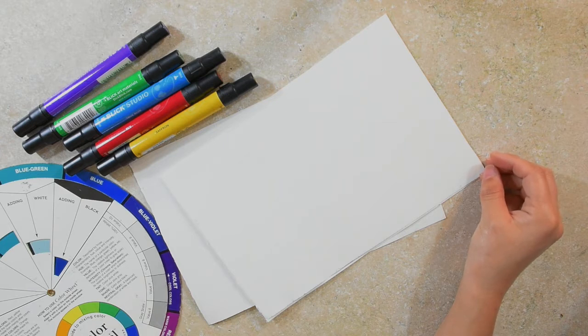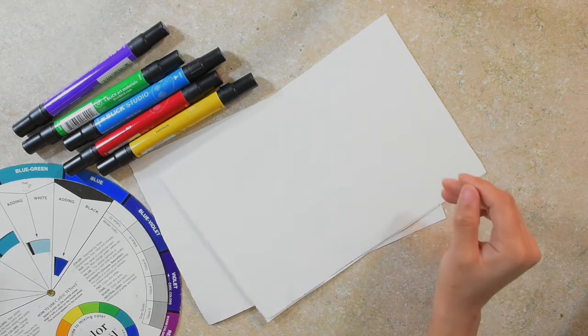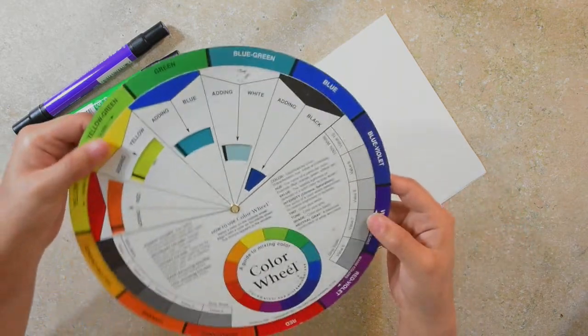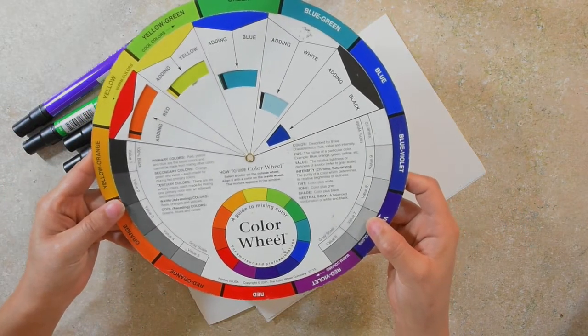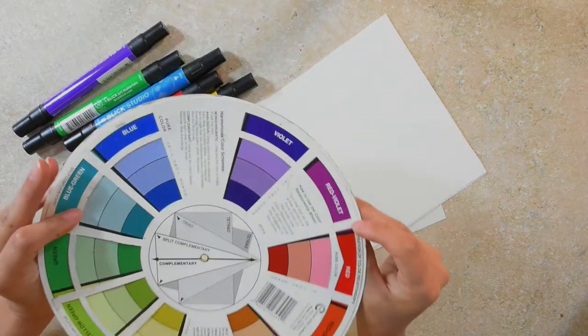In a few sessions, I'm going to talk about colors, color combinations, understanding color relations, and almost everything you need to know about colors when you are working on your art. I'm going to show you how to use the color wheel and explain all the different sections of it.